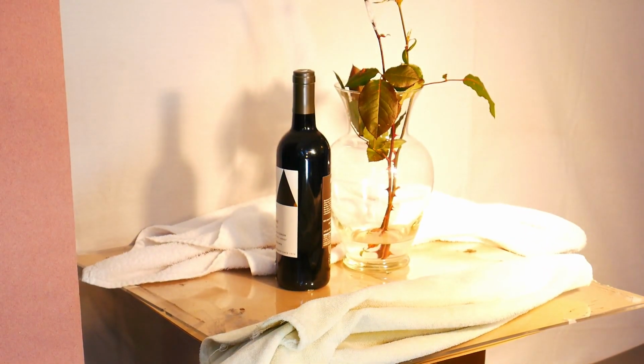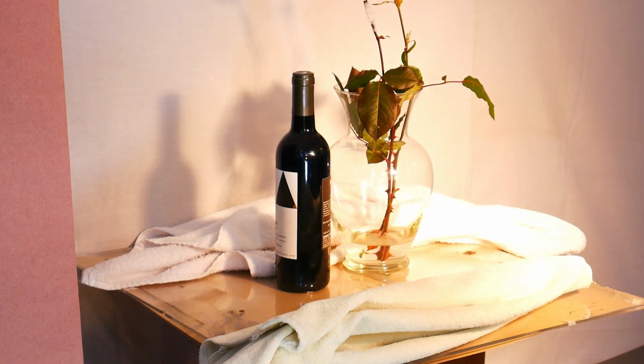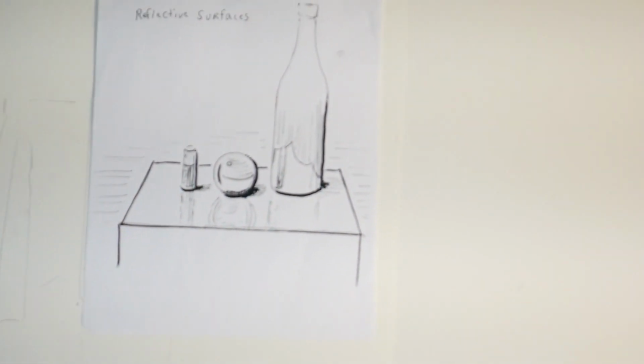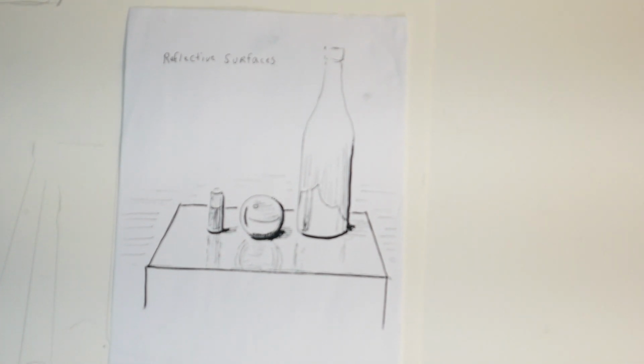Honestly, I had some drawings all set up that I did a pretty good job doing, but the video started giving me some trouble. So in this scene right here, you can see a somewhat simplified version.